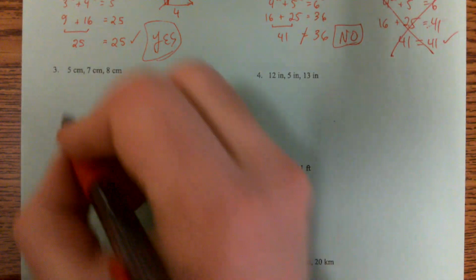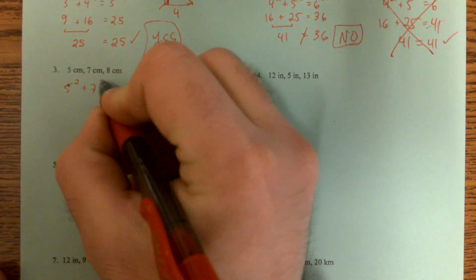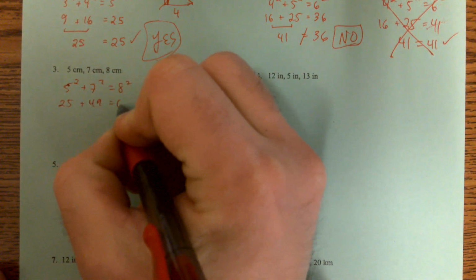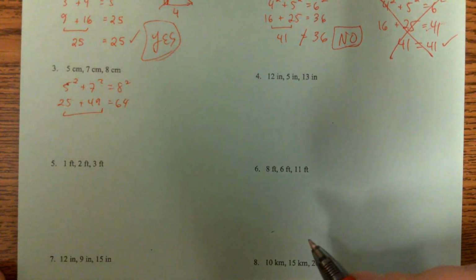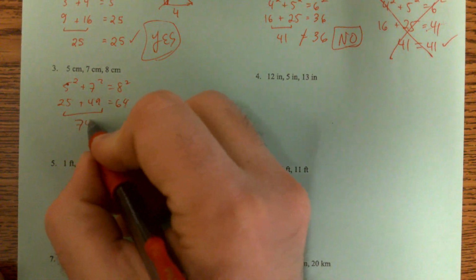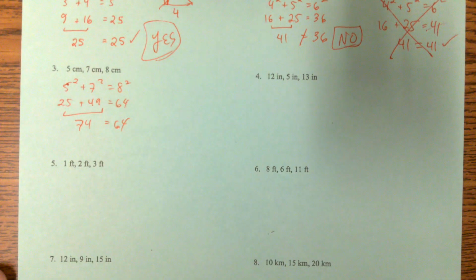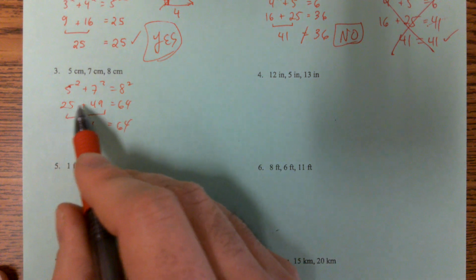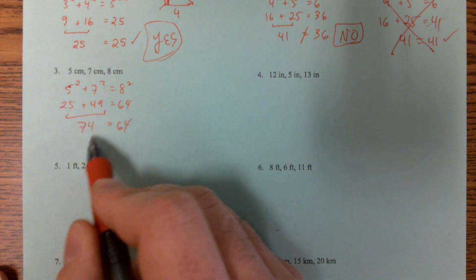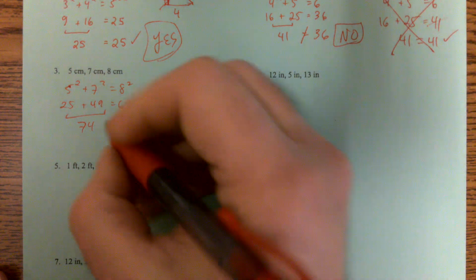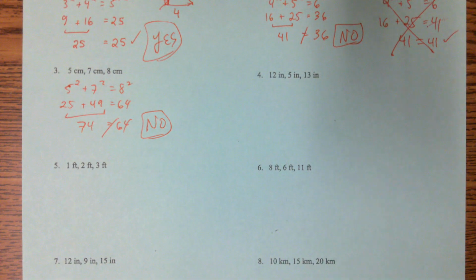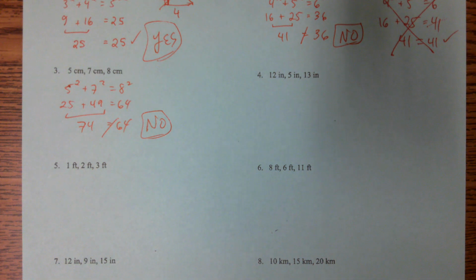We go down to number 3. 5 squared plus 7 squared equals 8 squared. 25 plus 49 equals 64. 25 plus 49, what is that, 74? Equals 64. So a question like this, it's trying to trick you. If you forget to carry the 1 when you're adding this, you might get 64. But 74 is not equal to 64. This does not form a right triangle either.